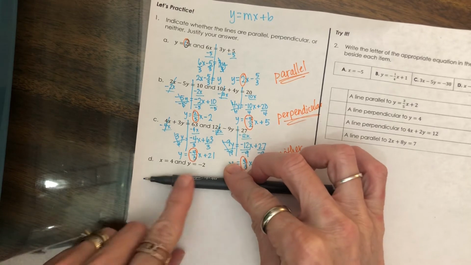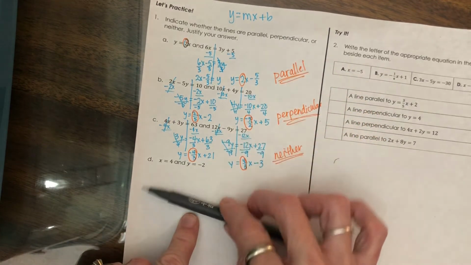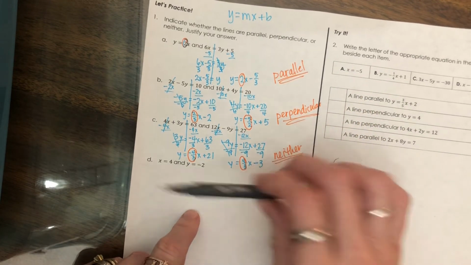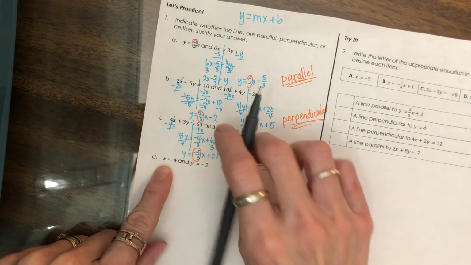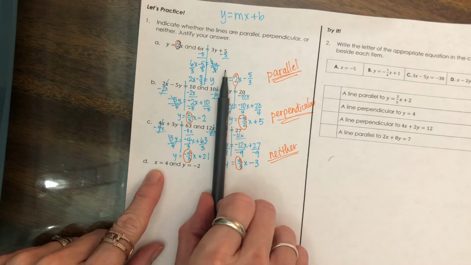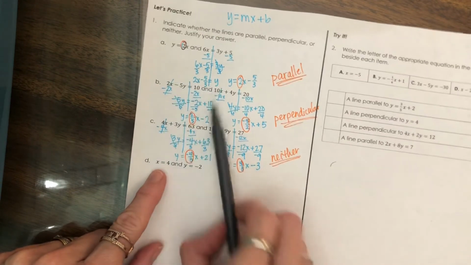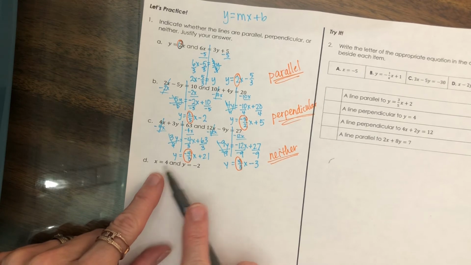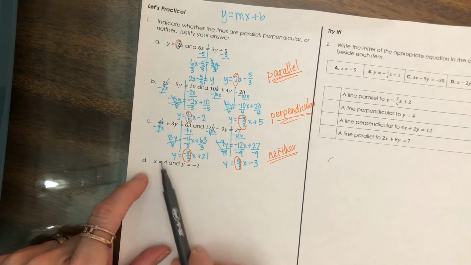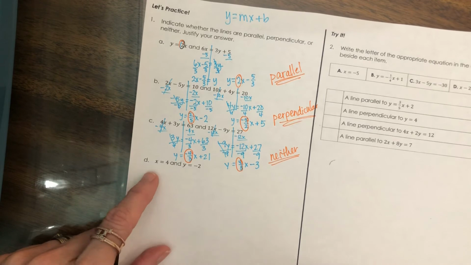Your little car traveling left to right is not going uphill or downhill. It's just staying even. That's a slope of 0. So that's a horizontal line. And x equals a number, that's the other one. That's the vertical line that has an undefined slope. This isn't even in slope-intercept form. You can't write it in slope-intercept form because it doesn't have a y. That's the exception to our rules here.